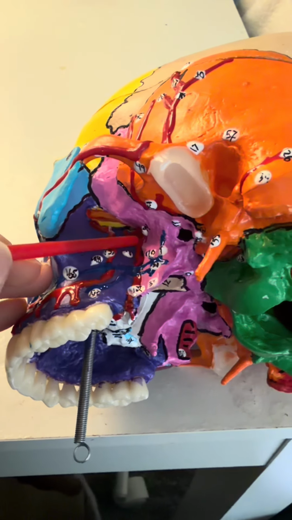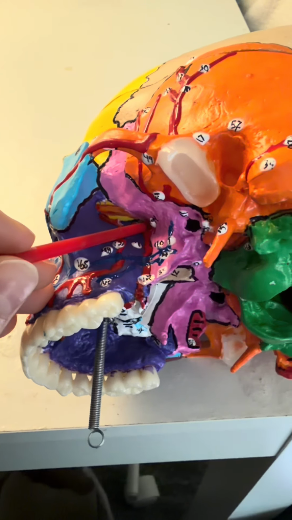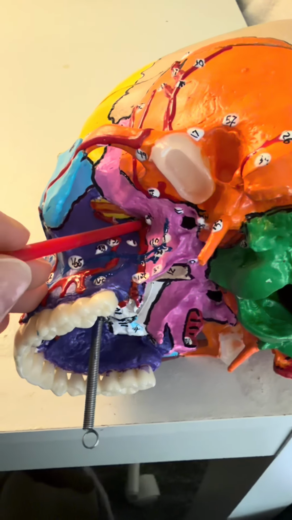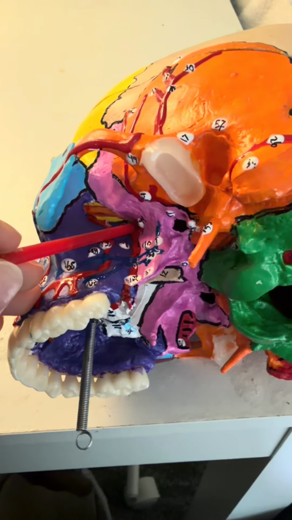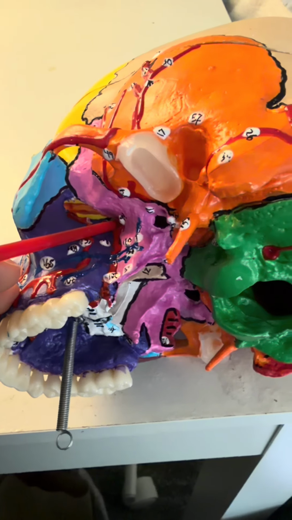Number 144 is all the way up and tucked in the sphenopalatine bone. It's the sphenopalatine artery. It supplies the blood to the nasal cavity, nasal septum, and lateral nasal wall, helping to nourish the mucosa and structures of the posterior nasal cavity.